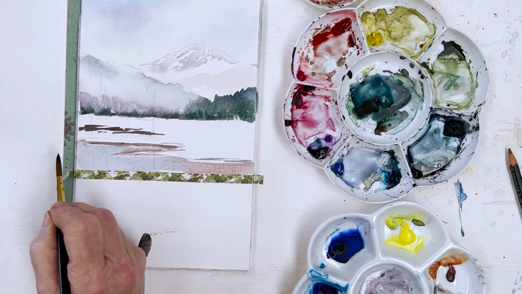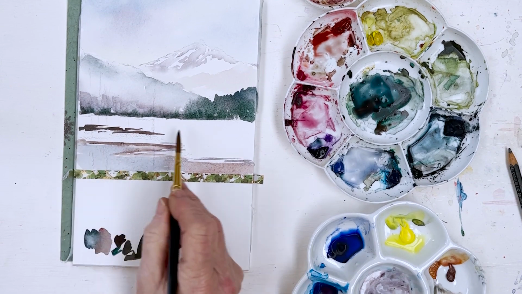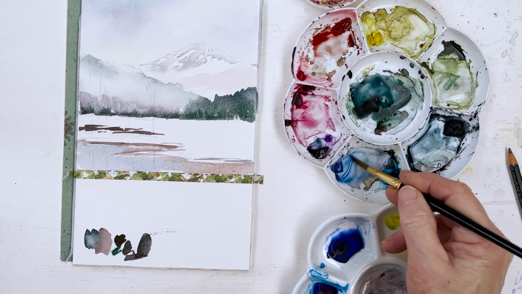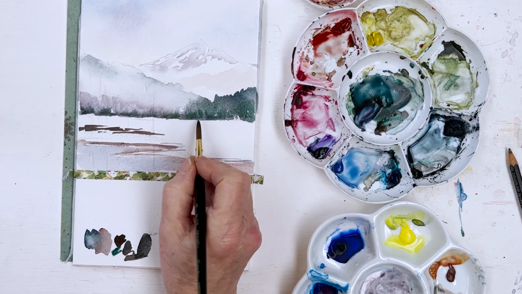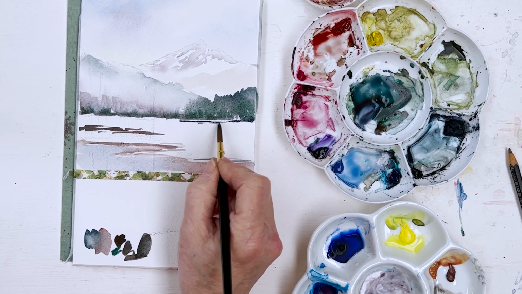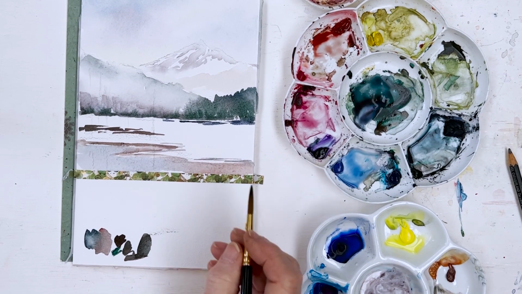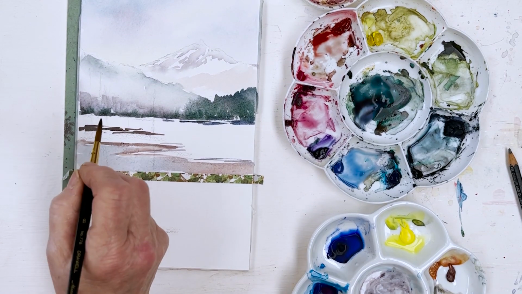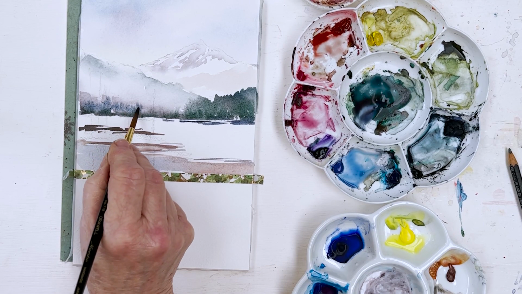Just breaking that up. And now this is where the trees are going to be standing. I'm going to have to wait for this whole area to dry a little bit first before I can do that. And I'm just going to bring the line of the distant trees down into the lake a little bit. That's kind of broken up as well because it's supposed to be icy there. There's more trees in the background there.